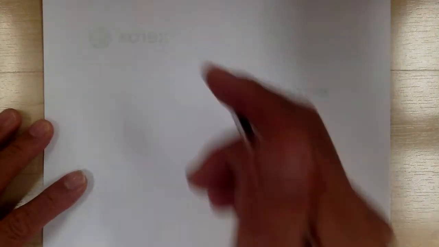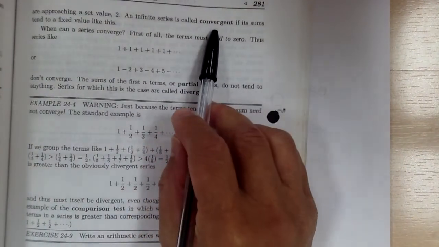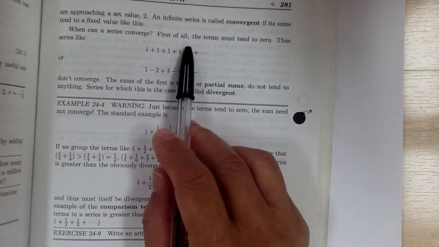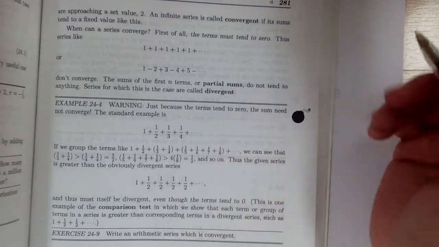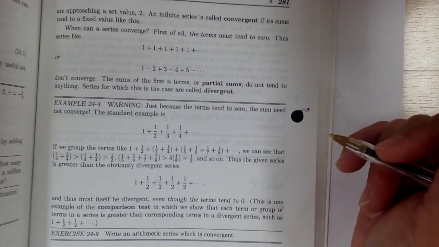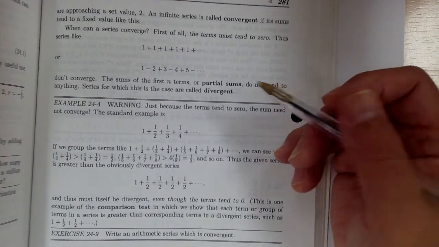Oh, that's another thing I need to mention: the infinite series is convergent only if it tends to some fixed value like this. The absolute value of R has to be less than 1 in order to converge, or else the series is going to go on forever and it's not going to have a fixed value.